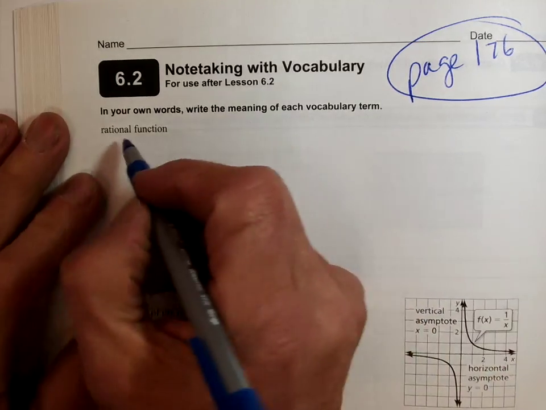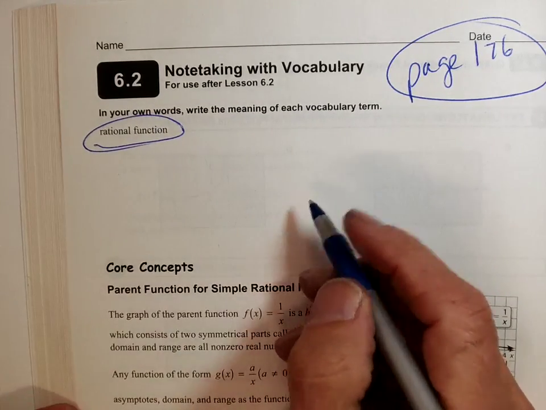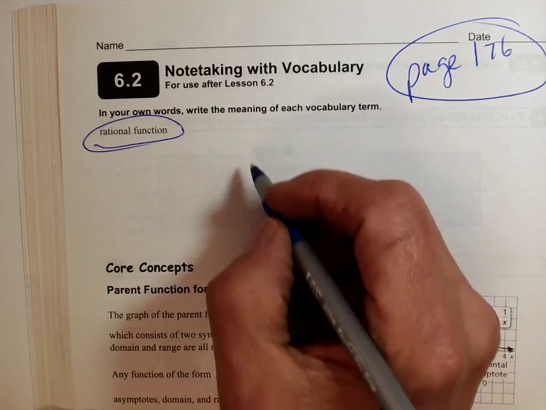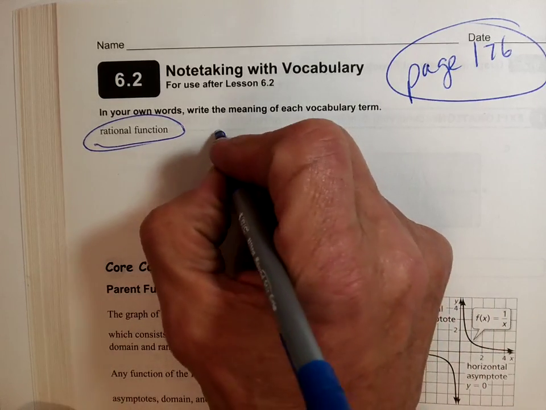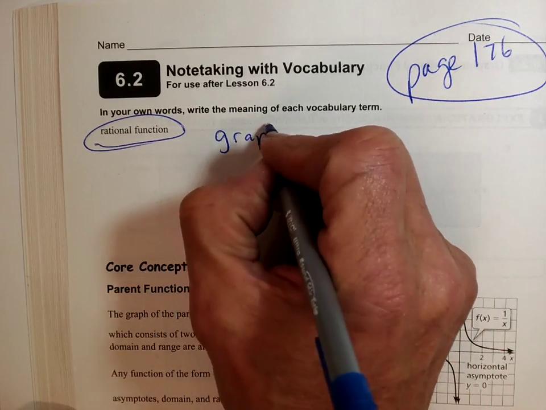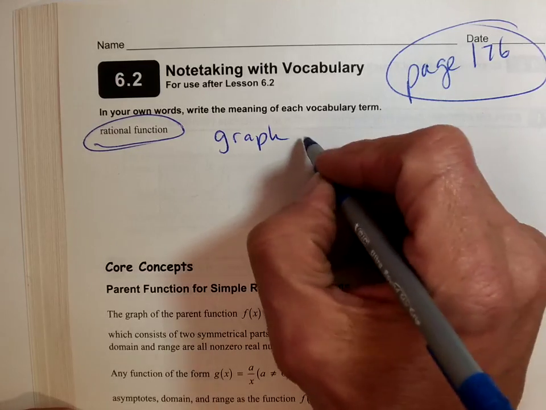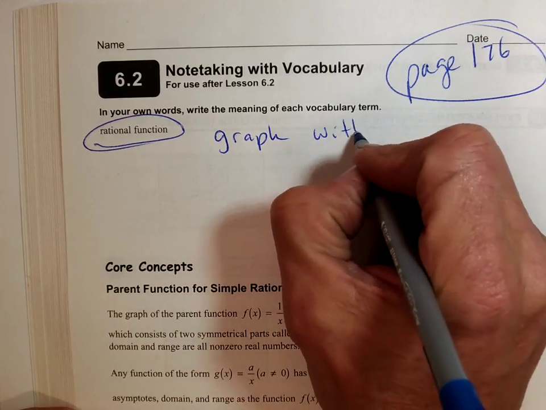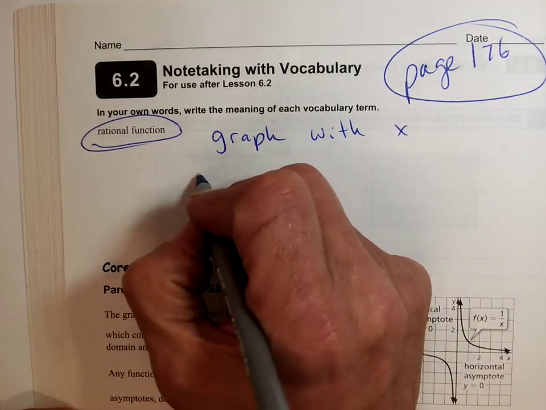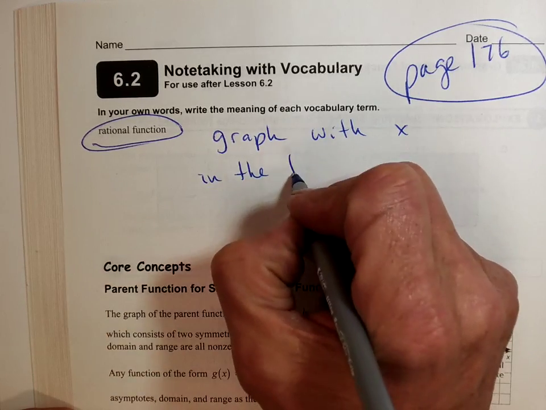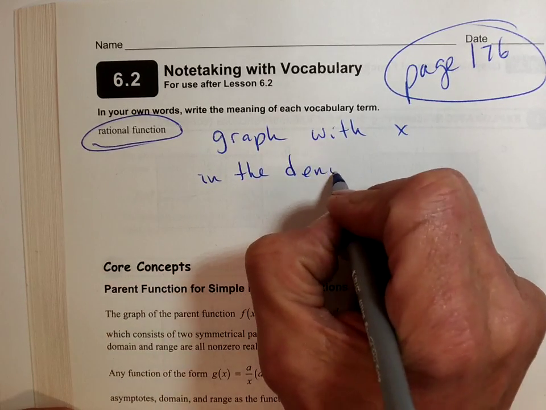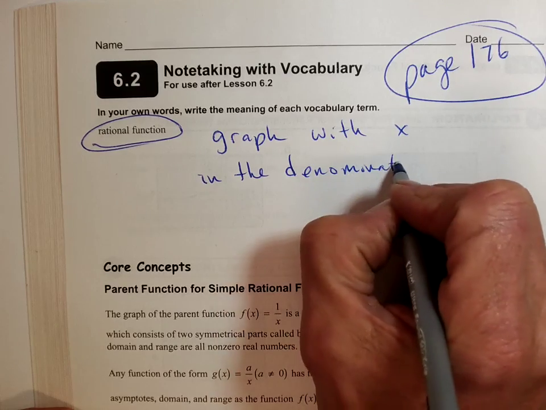So today we are talking about rational functions, okay? So what is a rational function? It is a graph, just call it a graph right now, a graph with x in the denominator. Okay, let's just start there.